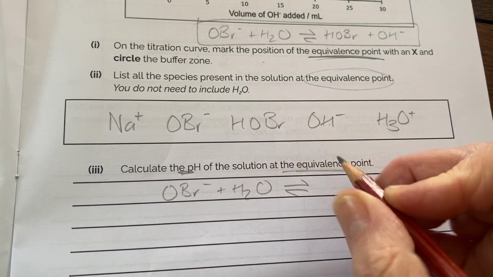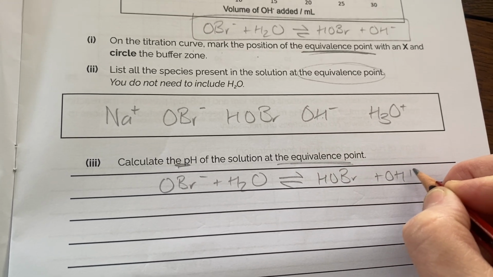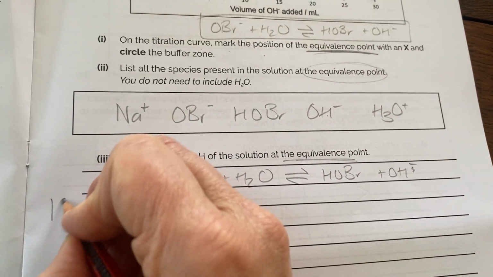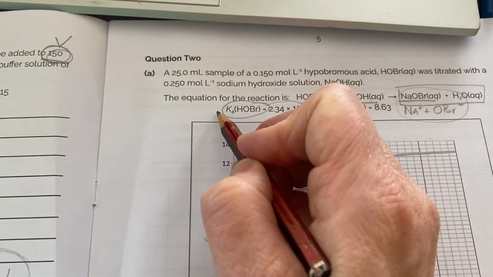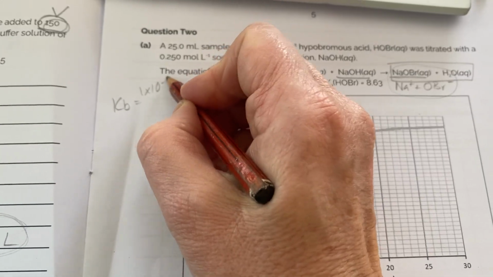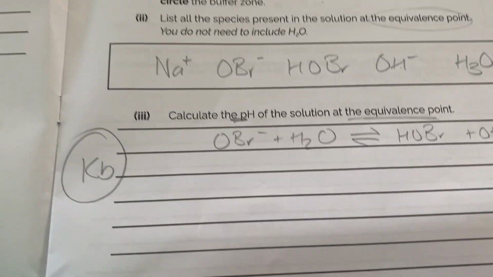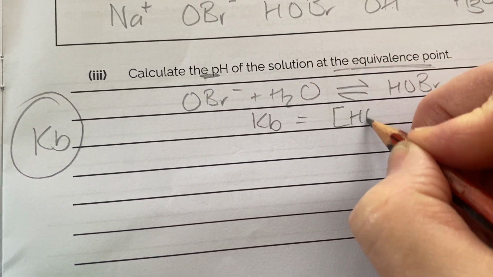I have got a weak base. So I am going to do a Kb calculation. So I need to find the Kb by going 1 times 10 to the negative 14 over the Ka. That's one thing I need to do. I need to write my Kb expression. So products over reactants here.